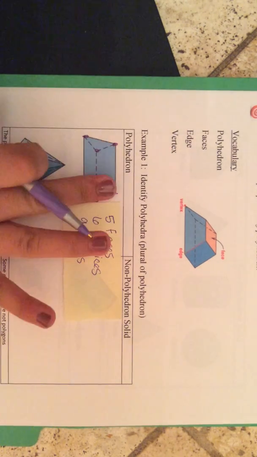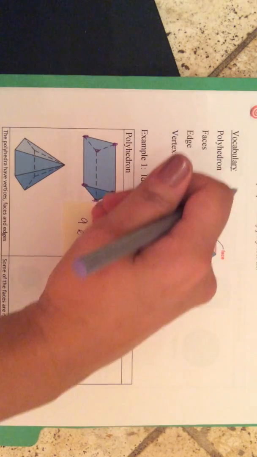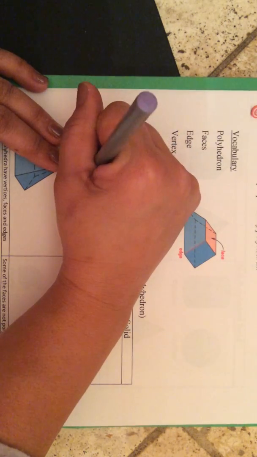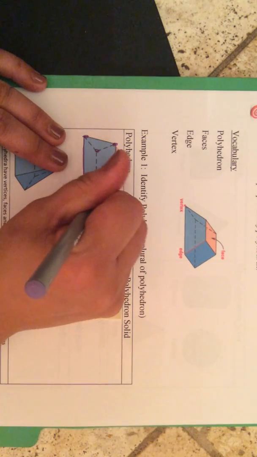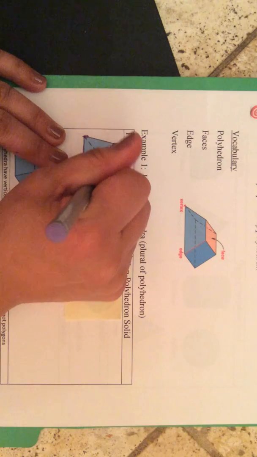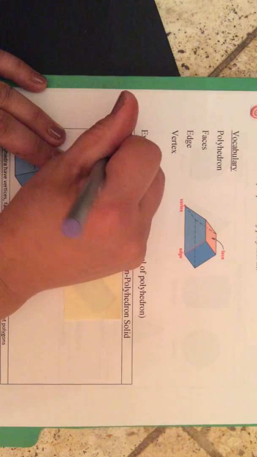And then this is a face right there. The back side is a face. This triangle is a face. This other triangle is a face. And this other rectangle on the bottom is a face. It has 9 edges. So this is an edge right here. That's an edge. That's an edge. That's an edge. That's an edge. That's an edge. This is an edge. This is an edge. And that's an edge. So there's 9 edges if you count them all together.